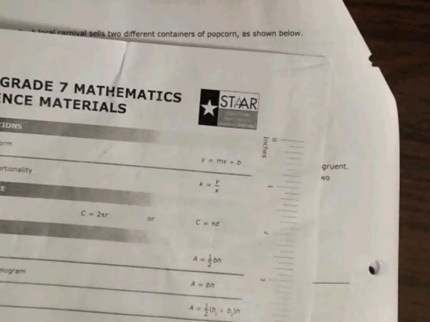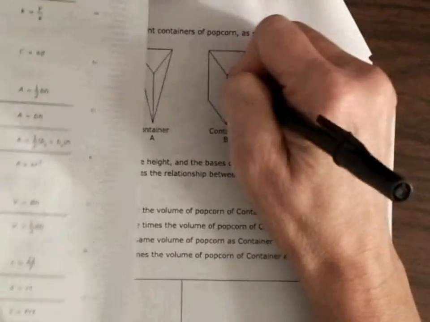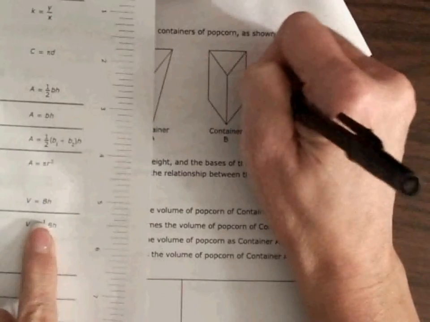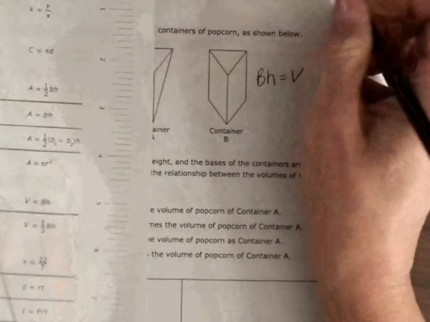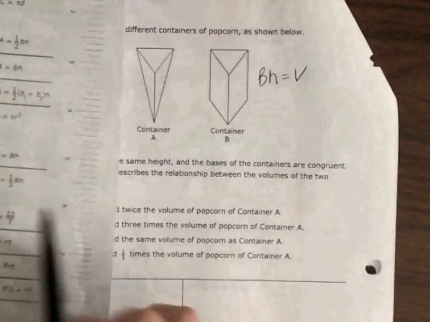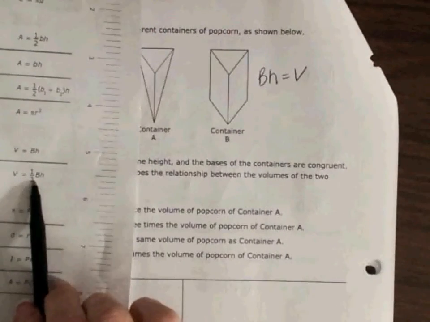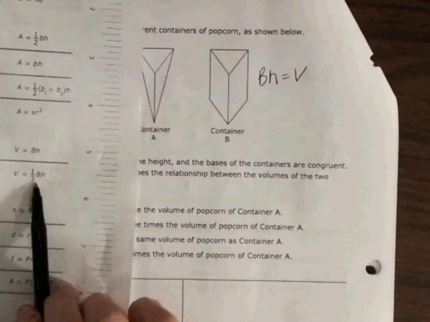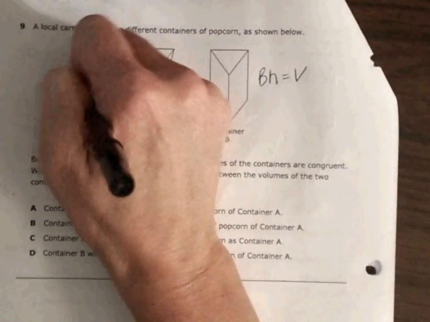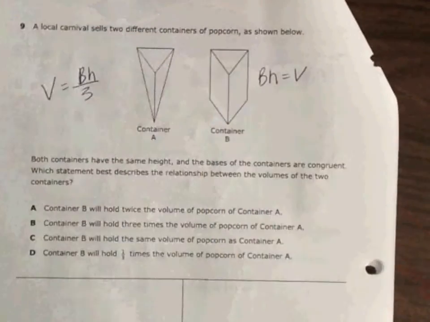But we can also look at our volume of pyramid and prism, and refer back to your formula chart. Volume of a prism is big B times height, and volume of our pyramid is 1/3 times big B times height, or big B times height divided by 3.